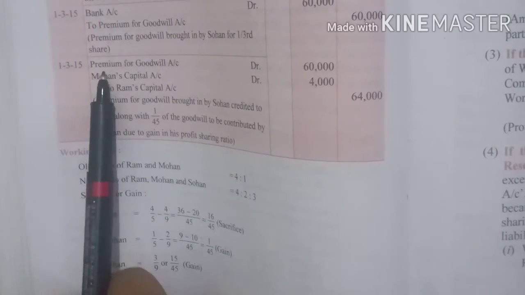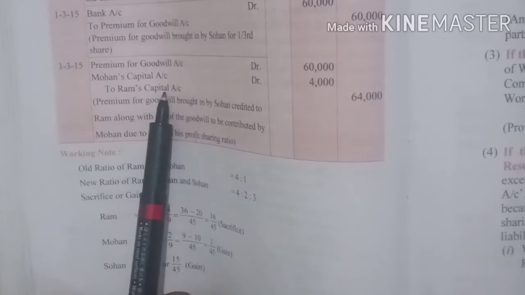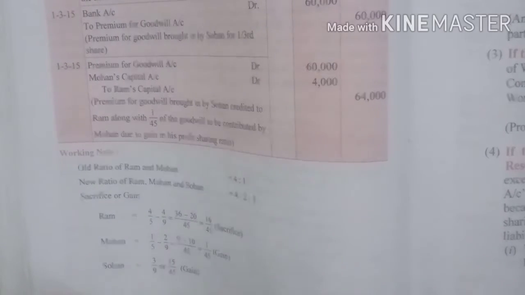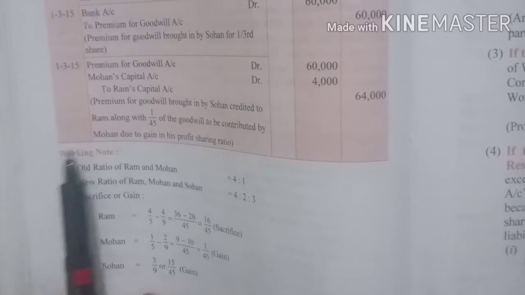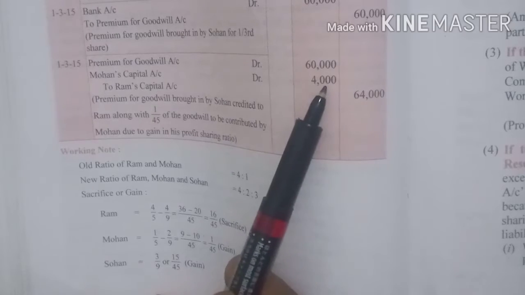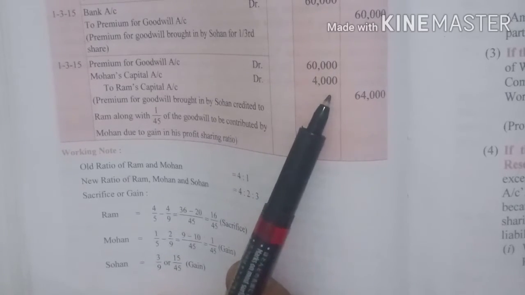account. So what will be the entry? Premium for goodwill account, Mohan's capital account to Ram's capital account. Now this amount is particularly given straight away, 60,000 Sohan has brought. Now how to calculate Mohan's capital, this amount that I have told you. We'll see about this ahead.